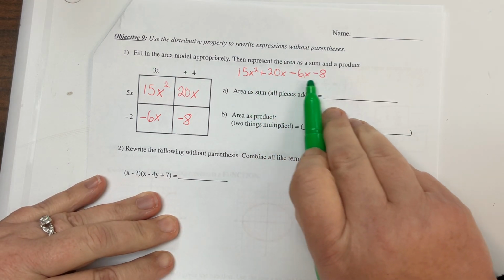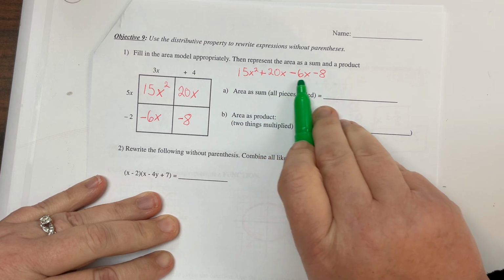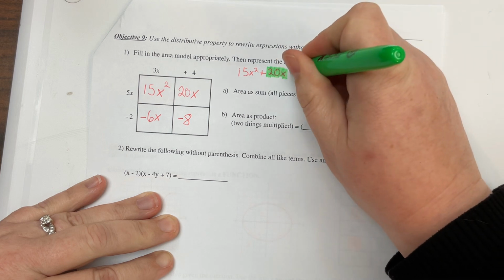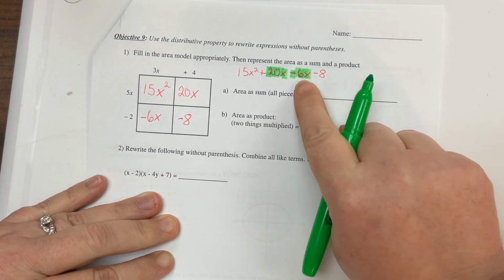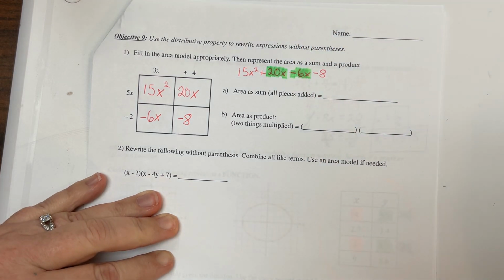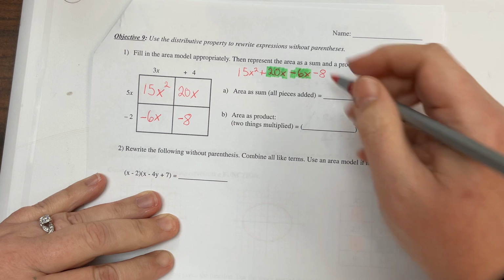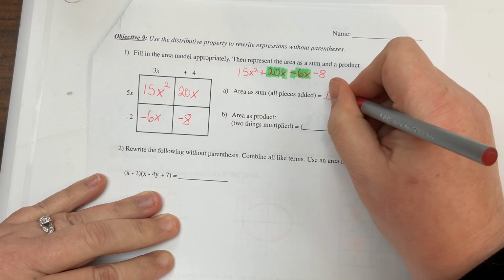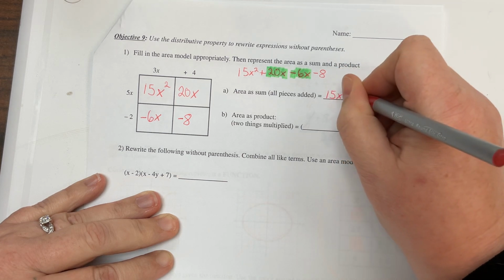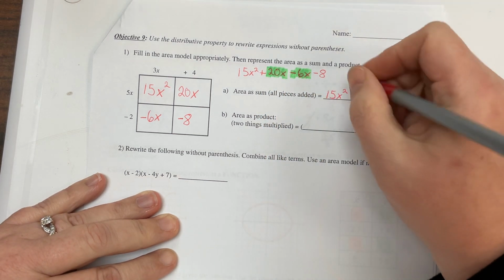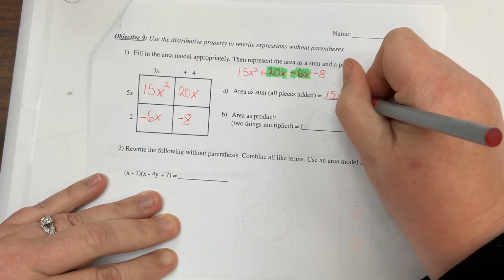So there aren't any other x squareds. Are there any other x's? Yep. Here and here. And 8 is all by himself. All right. So let's add these guys up. So we know this guy's alone, so we can put him down. 15x squared. 20 minus 6, that is 14.